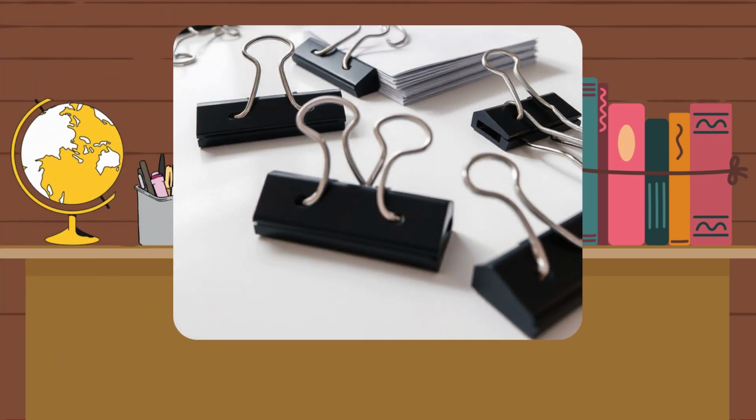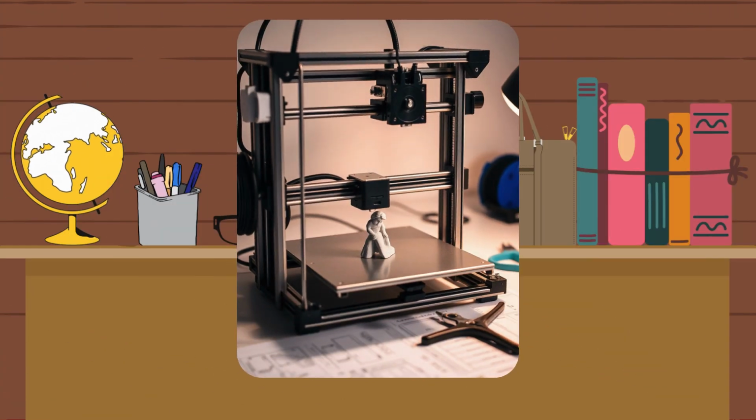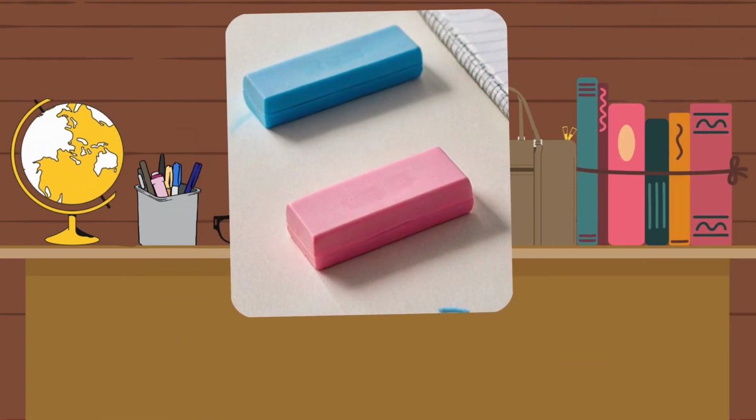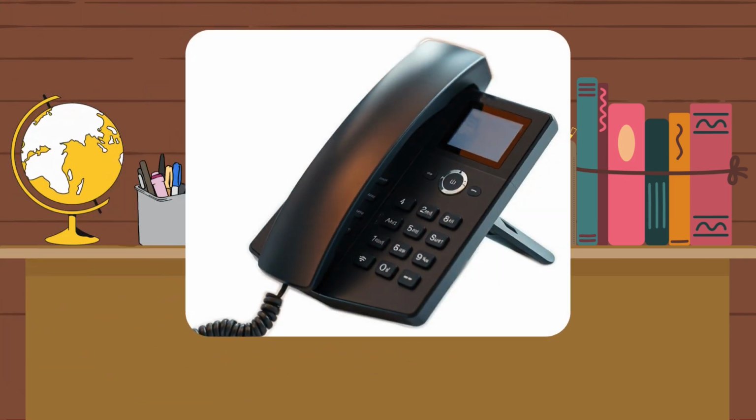What are these? These are binder clips. What is this? This is a 3D printer. What are these? These are erasers. What is this? This is a Voip phone.